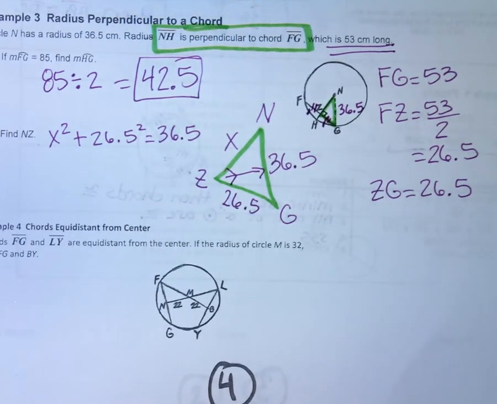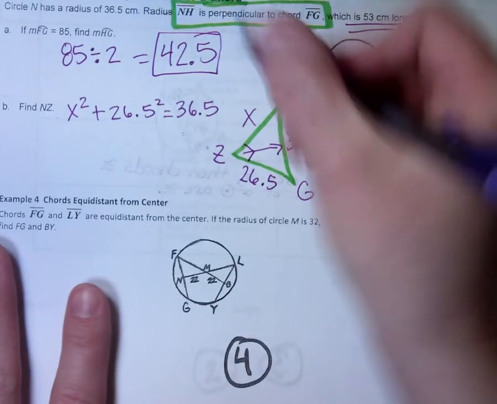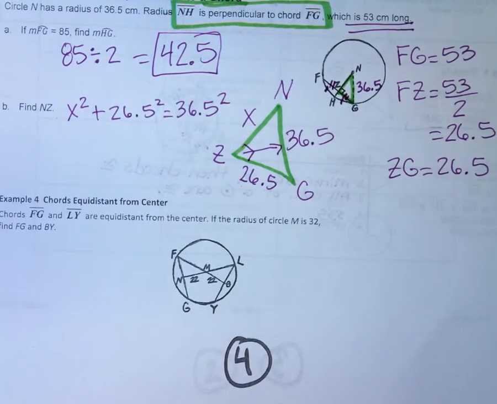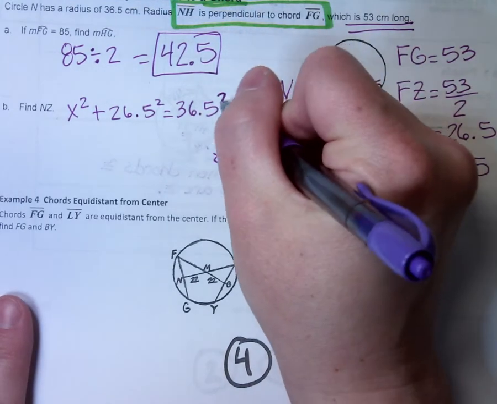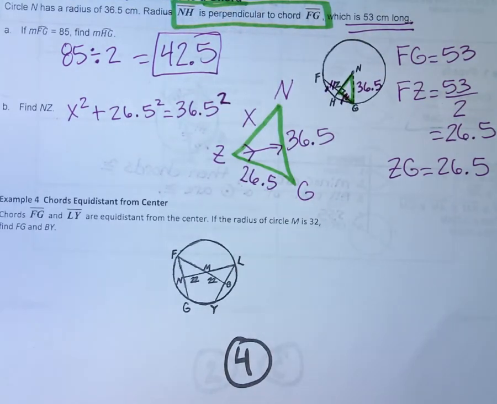Take a moment and figure out X. And you can give it to me as a decimal. Okay, take a moment and calculate what X is. And you can round to the nearest tenths. That'll be fine. 25.1.